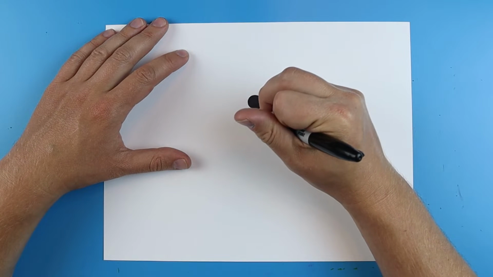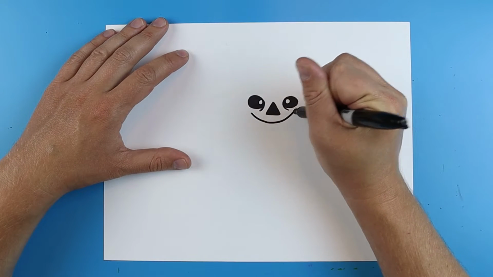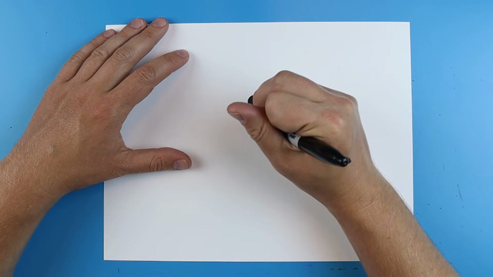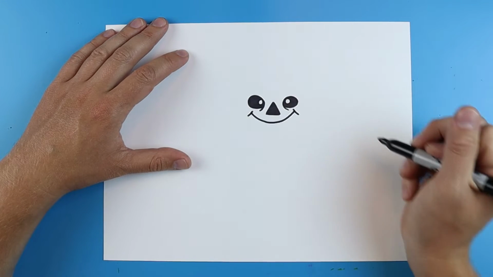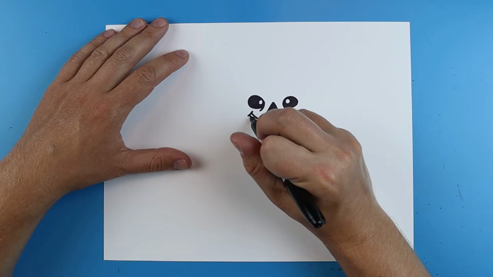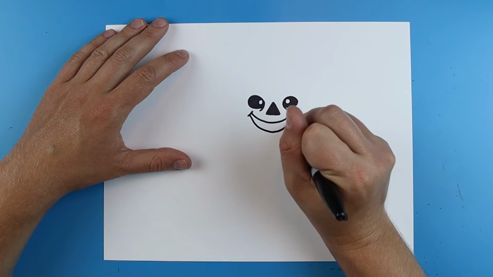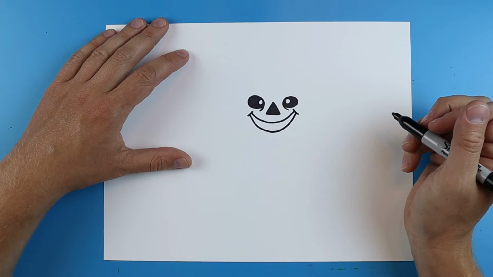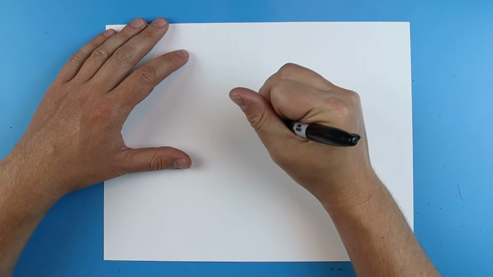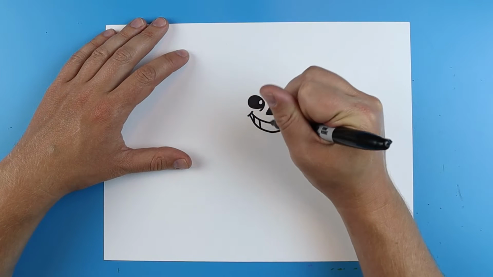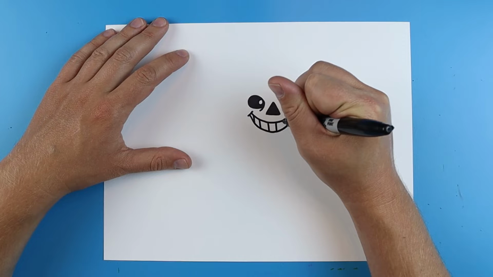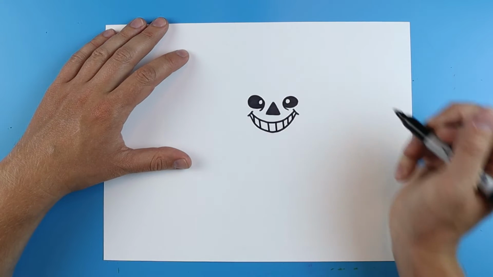Now for the mouth. Starting here, you just want to make a little smiley face. And then put two little curves at the end. Then you're just going to make a little bit taller smiley face right here. And then you're just going to draw some little lines going down for the teeth, just like this.